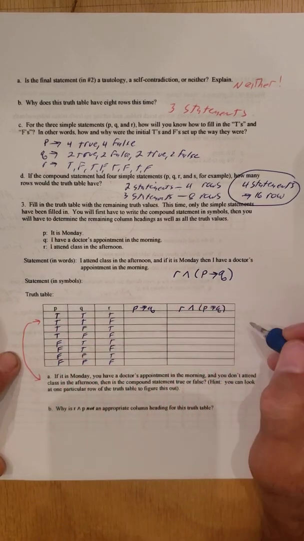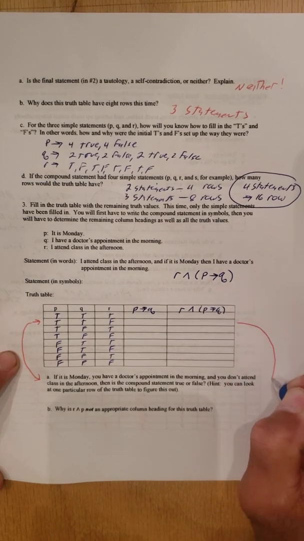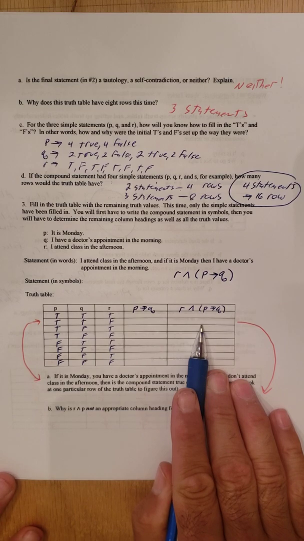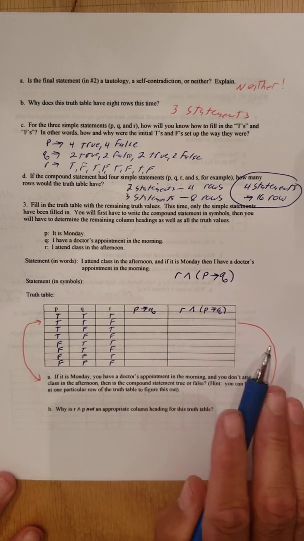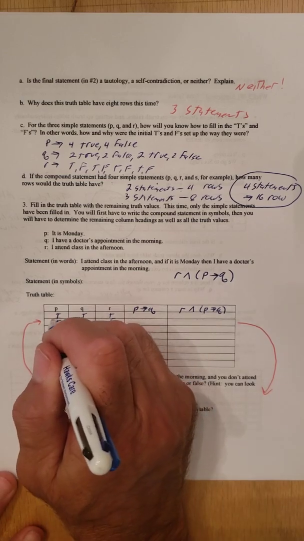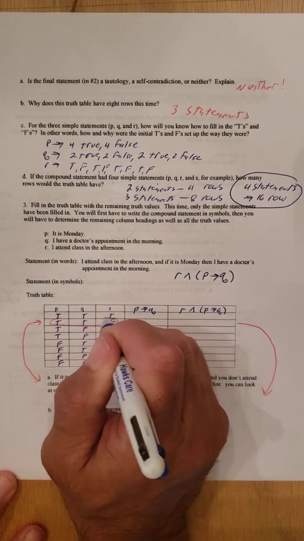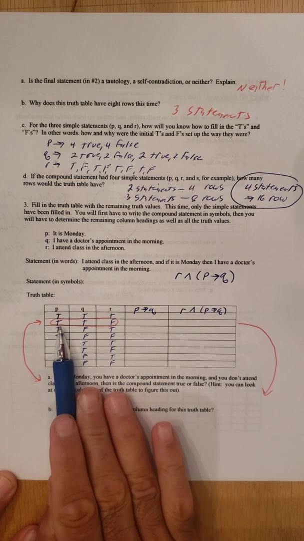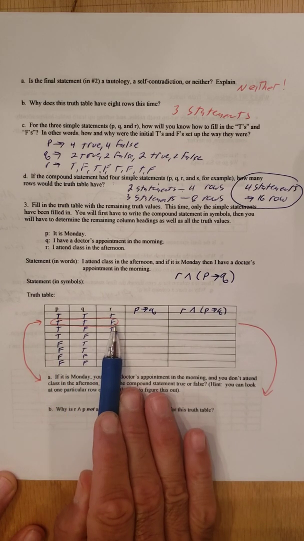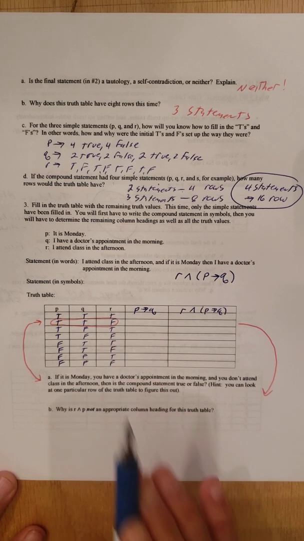So the answer to A is going to be whatever you come up with for this one. Sometimes they're going to ask you about a specific row in a truth table. In this case, they're asking me about this, where it is Monday, I have a doctor's appointment, but I don't attend class in the afternoon.